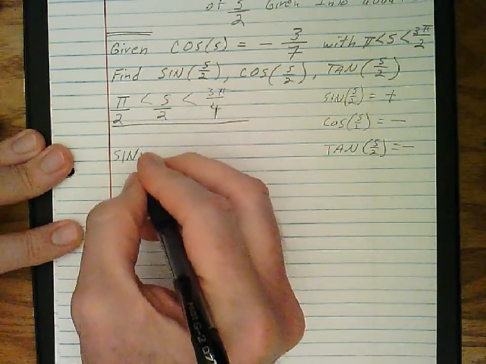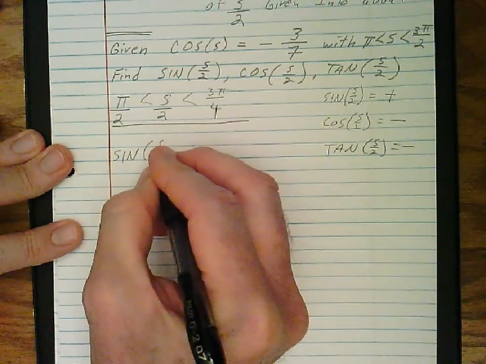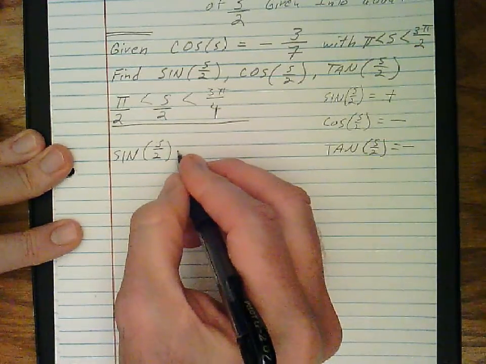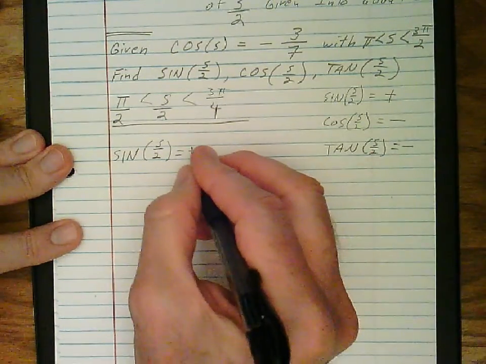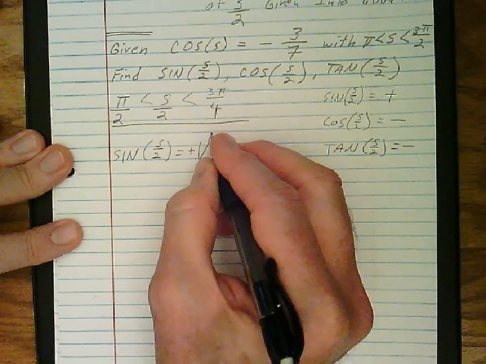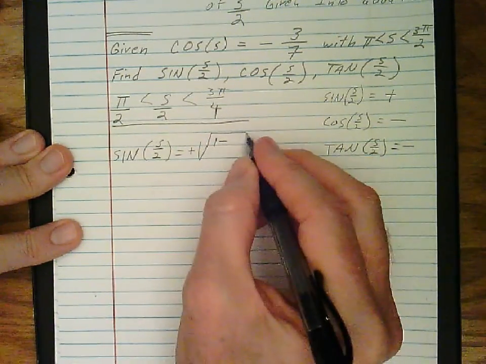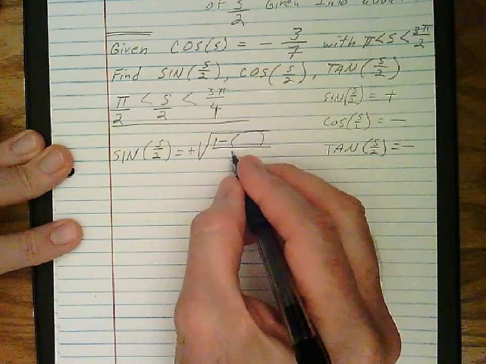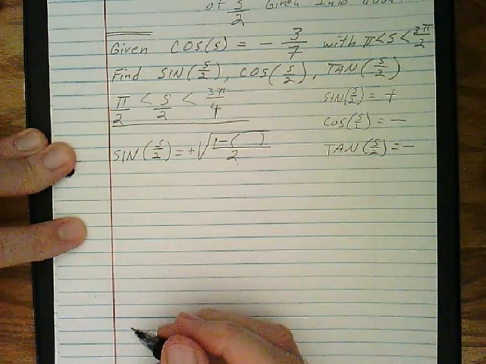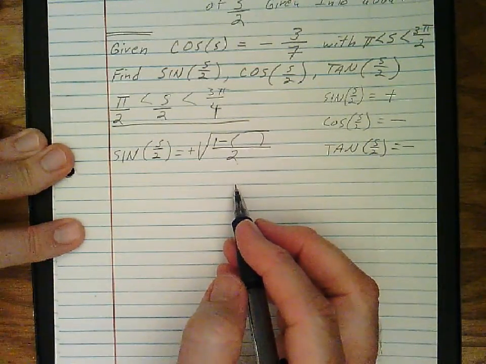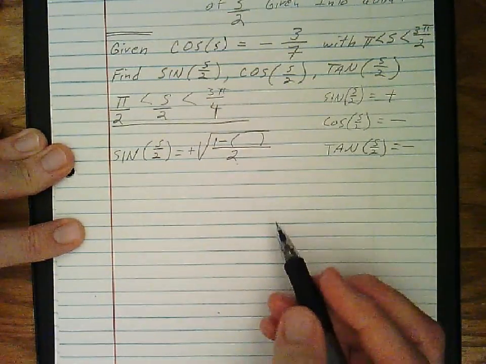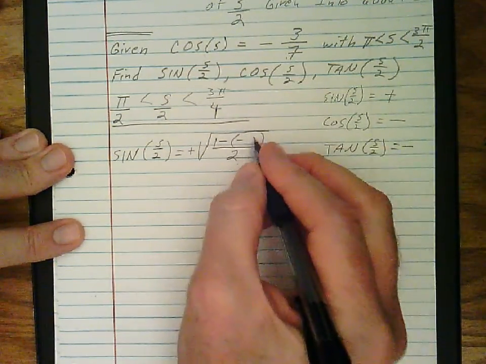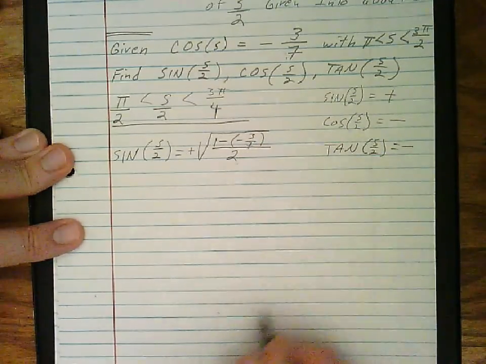Well, obviously if you're trying to find s divided by 2, this looks like a job for a half angle formula. And the half angle formula for sine, we're going to take the positive root, is the square root of 1 minus the cosine of angle A, take a look at your formula sheet, divided by 2. Here we're not given cosine A, but cosine s. Cosine s is -3/7. We were given that, so -3/7 plugs right into there.